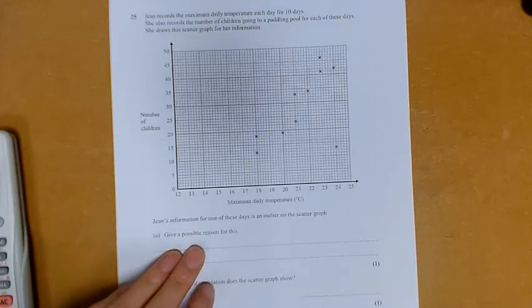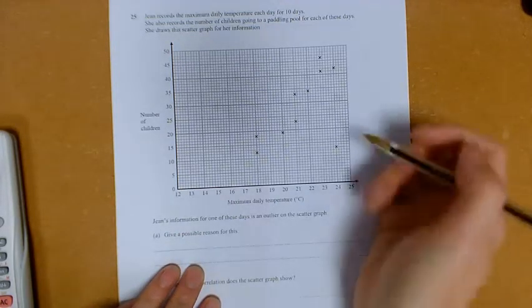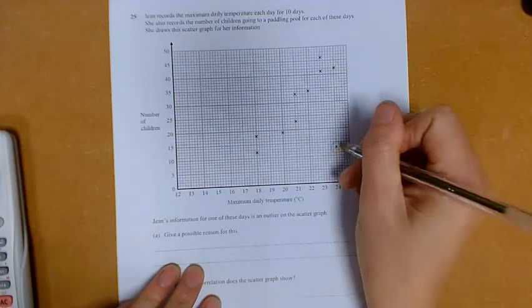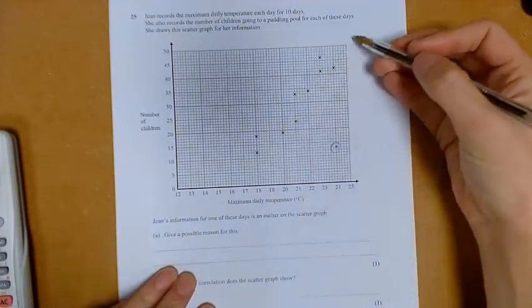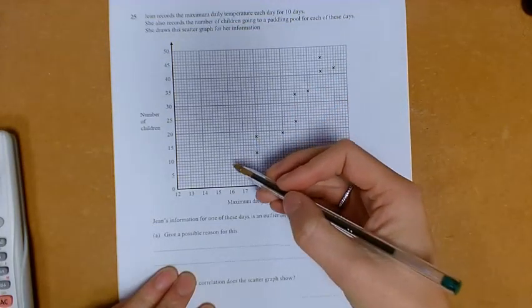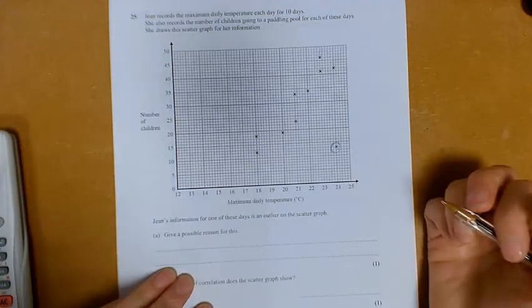Jean's information for one of these days is an outlier. So an outlier is a point that does not fit the trend of the data. And we can see that this point over here is the outlier that they are referring to. The trend of the data seems to be following this line here, the line of best fit, which we'll draw in a minute. And this point doesn't fit the trend of the data.